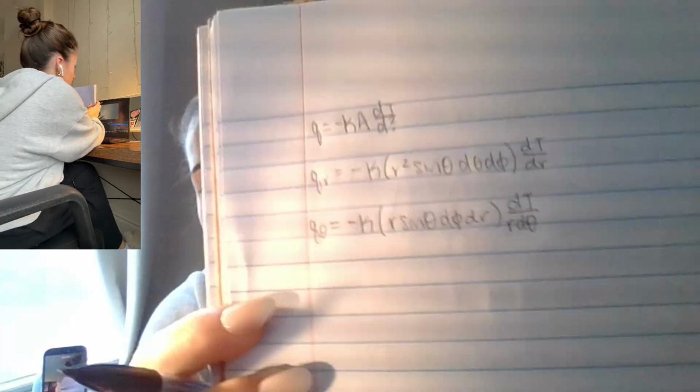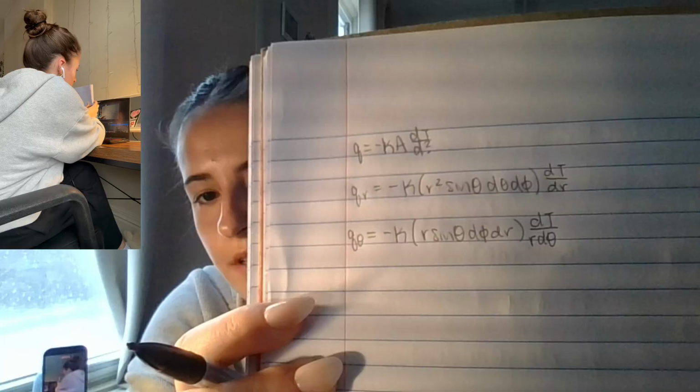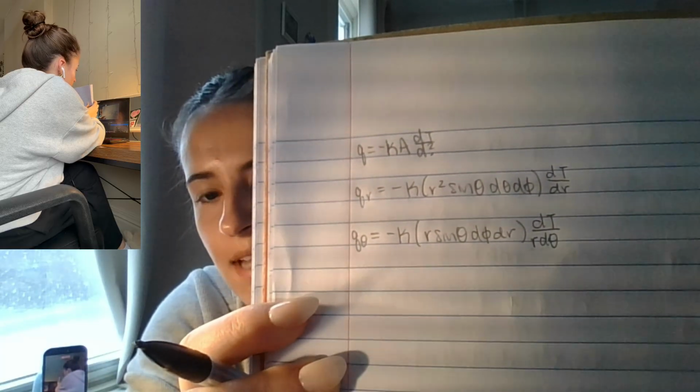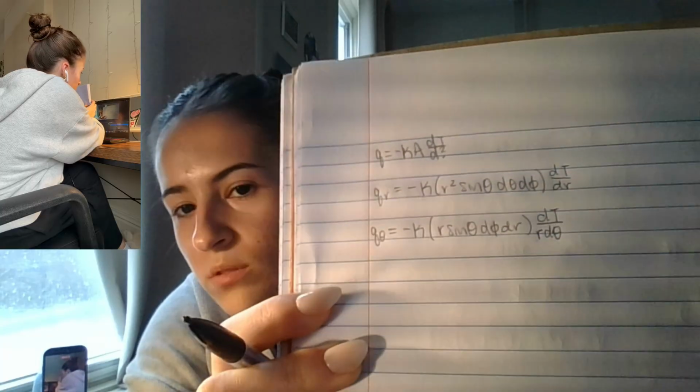But we have to add an r here with our d theta in order to get it in the correct units. So that'll be dT over r d theta. So I plugged in our area here. r sine theta d phi is one direction, dr is the other, and then we have to add our r d theta in there to get that in the correct units.